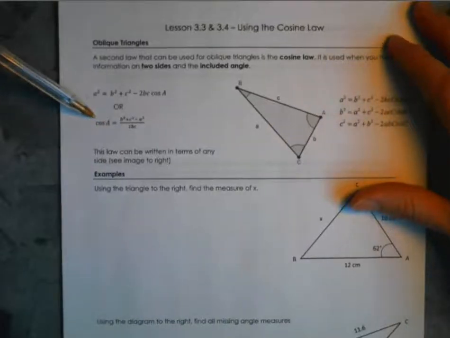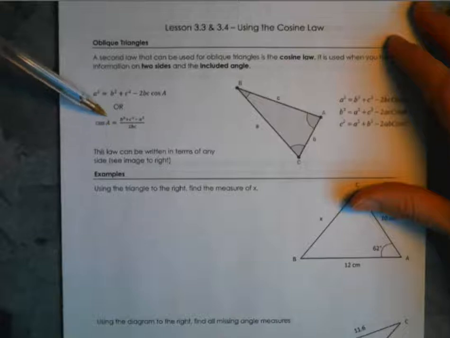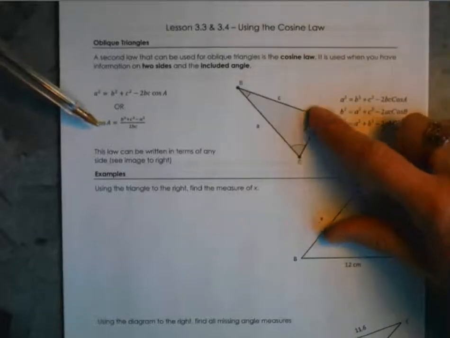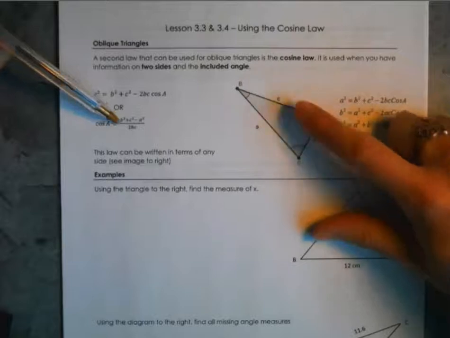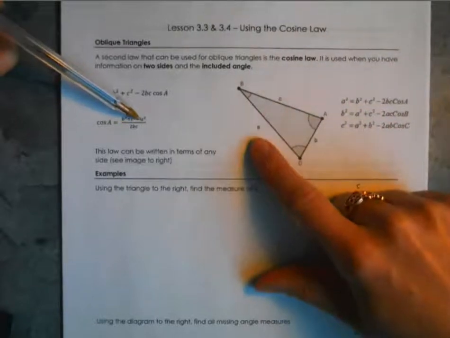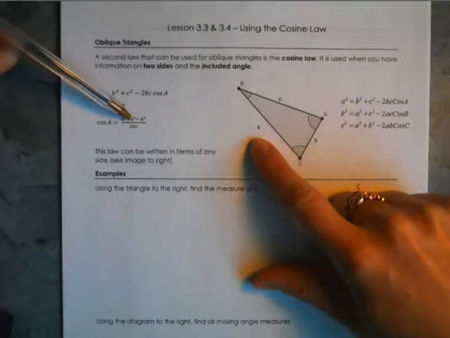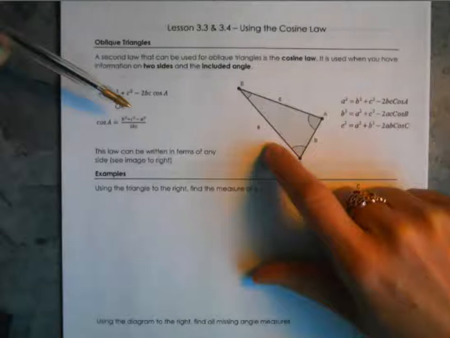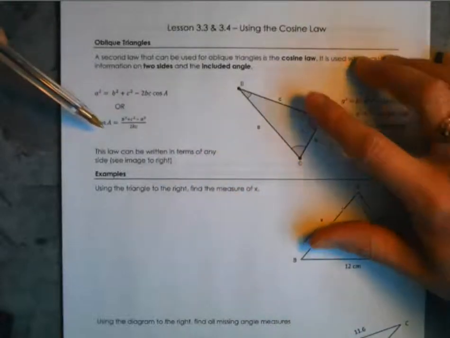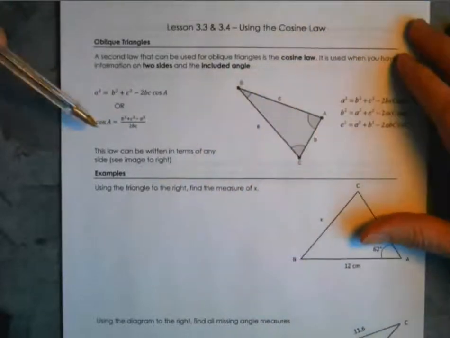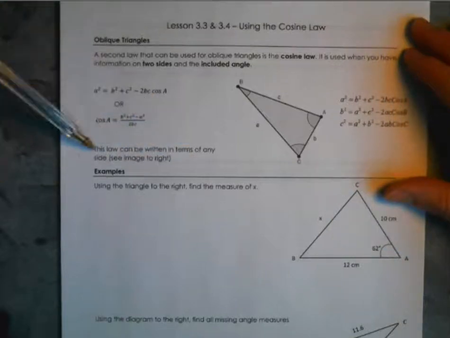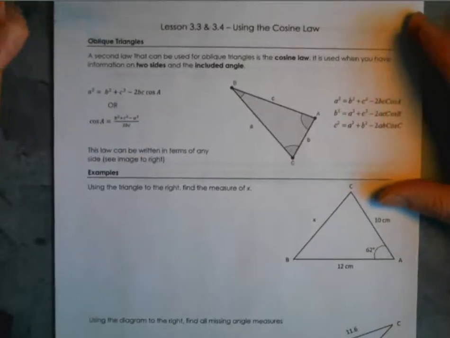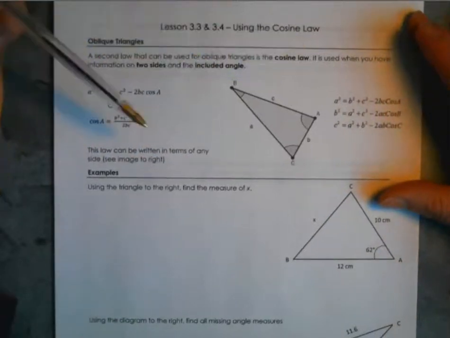With this one, if you're looking for angle A, then you would have to have sides B and C and side A. So in this case, you need to have three different sides known in order to solve for the angle that's between those first two. Like I mentioned, the law can be written in terms of any side. Basically, you just have to rearrange.